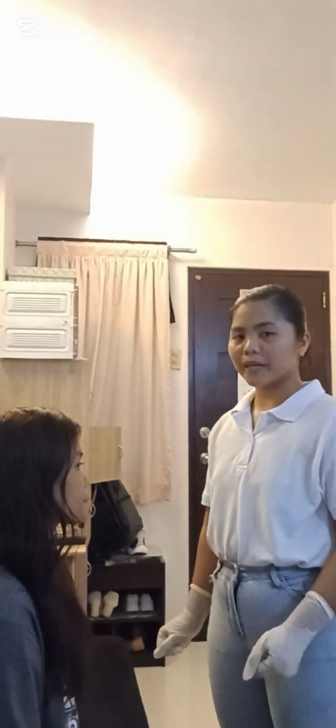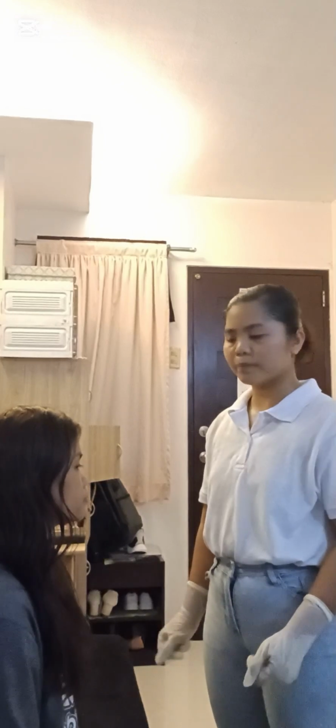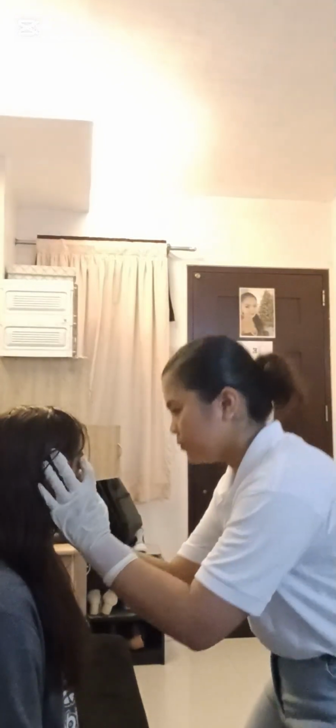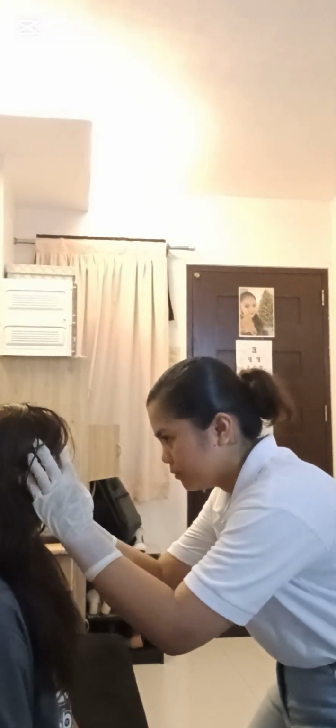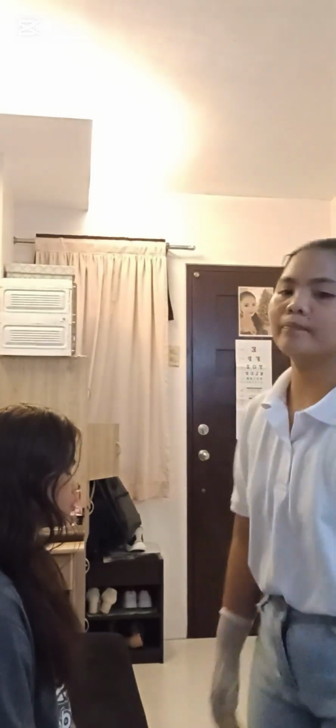We will be inspecting the iris and the pupil of the patient. Next one is we will be testing for pupillary reaction to light.